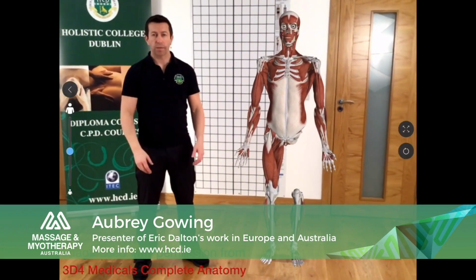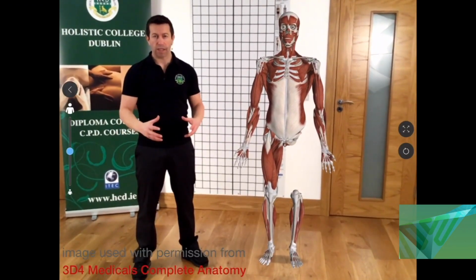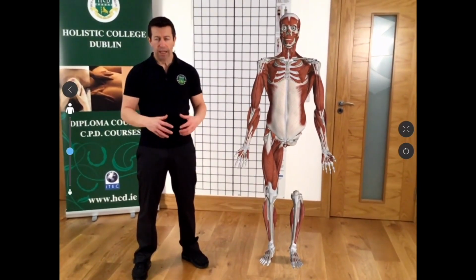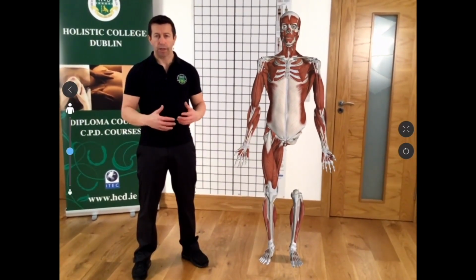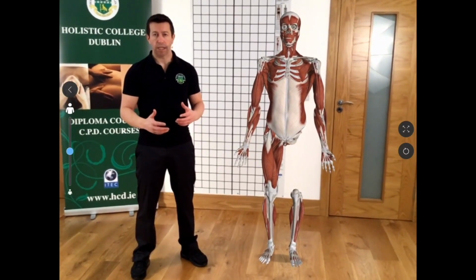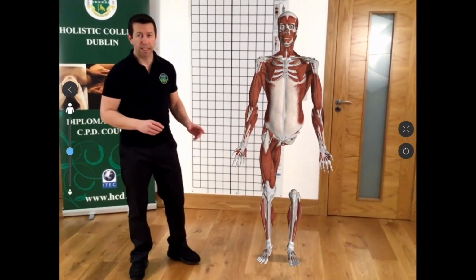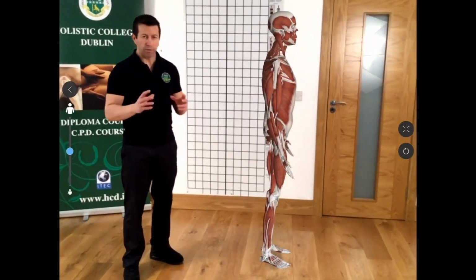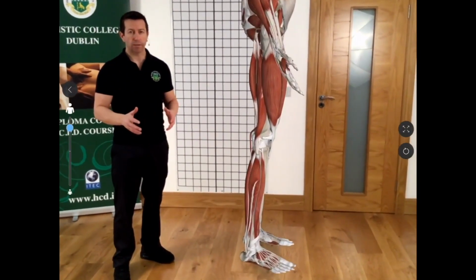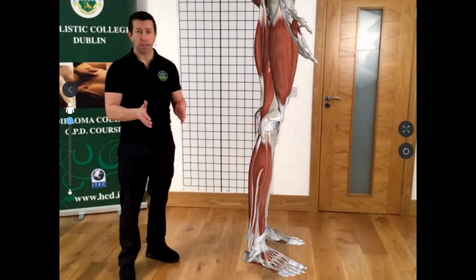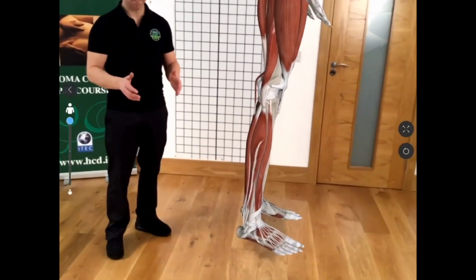Okay, so let's look at some of the structures involved, and the common causality in a lot of knee pain is tibial rotation. So let's take a look at what happens when the tibia rotates. First of all, it's going to affect ligaments in the side of the knee. And we have ligaments on either side. These are called collateral ligaments. And the collateral ligament's job is to stabilize the knee from side to side.